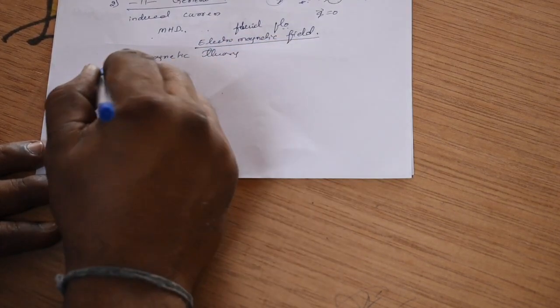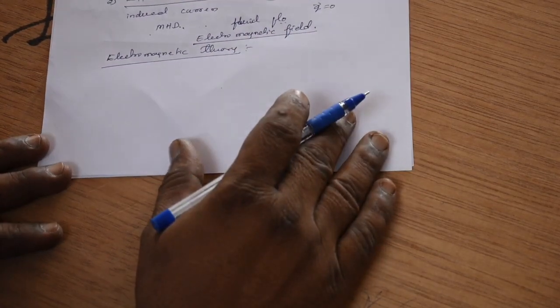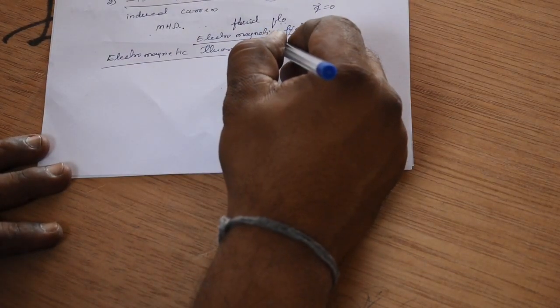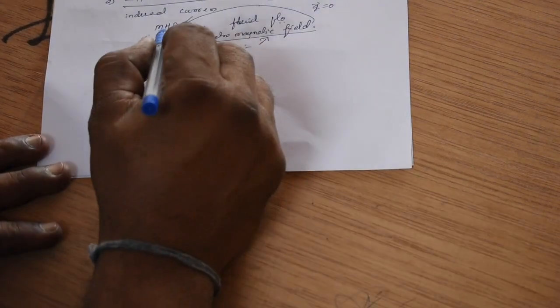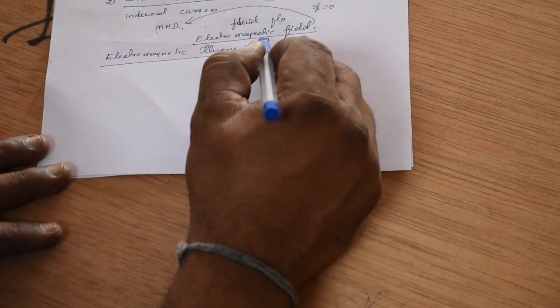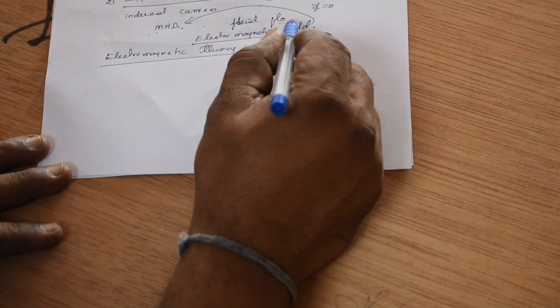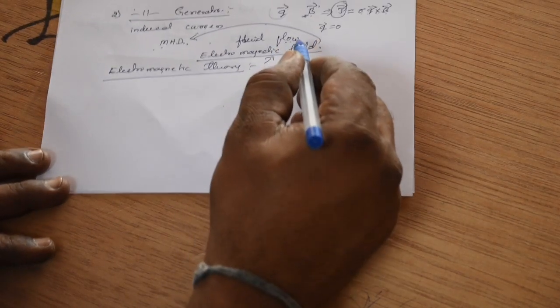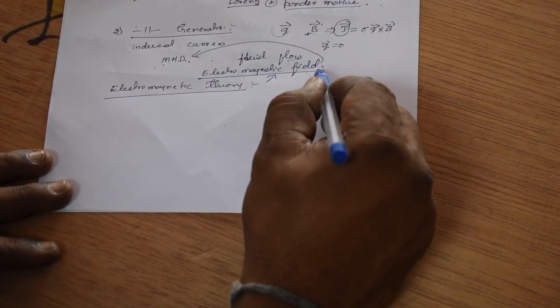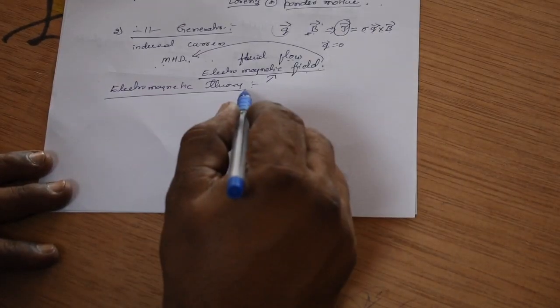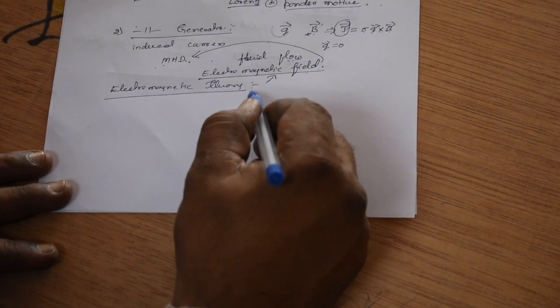So first you have to study electromagnetic theory to understand electromagnetic fields, to study MHD. This is the reverse process. To understand MHD, you need electromagnetic fields as well as fluid flow, but to study electromagnetic fields, you have to study electromagnetic theory.